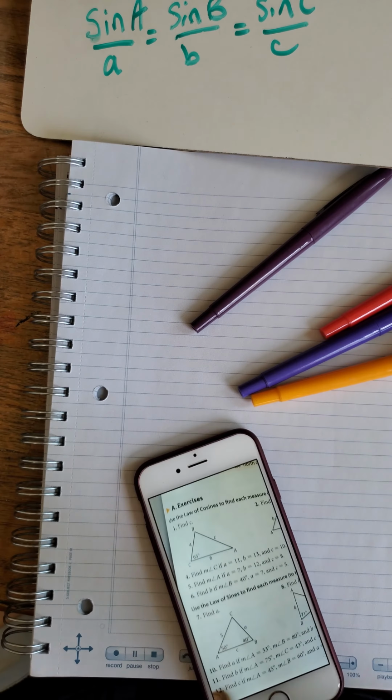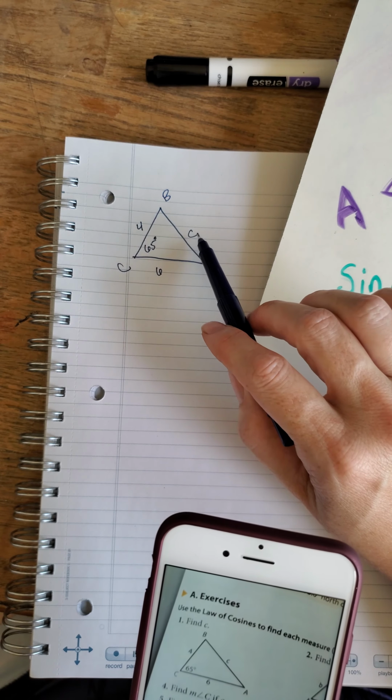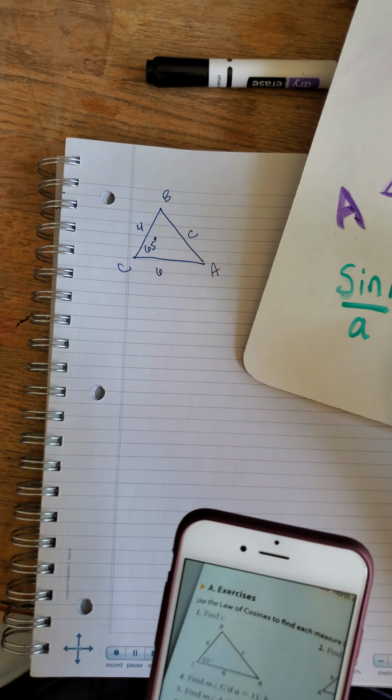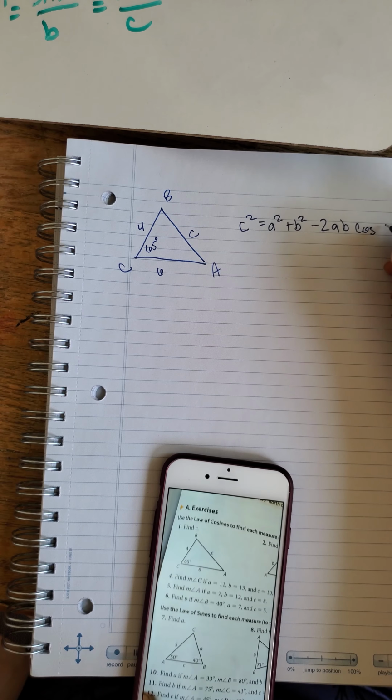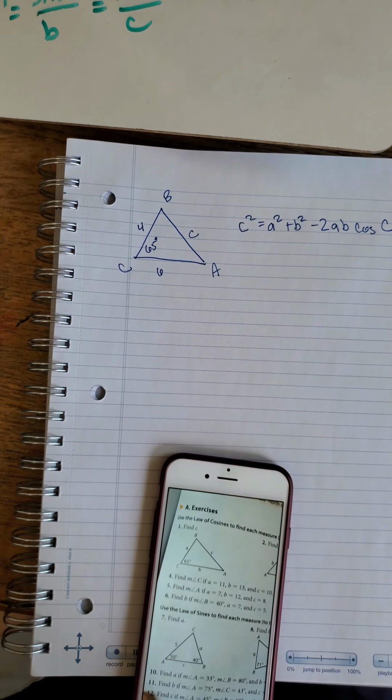Looking at my formulas, I can't use any of these ratios for law of sines because I would need the 65 and the C to be able to put them into one of these. So I have to use law of cosines. So I'm going to write the formula down from the top one because we're looking for C. That's that top one. So c squared equals a squared plus b squared minus 2ab cosine of angle C.